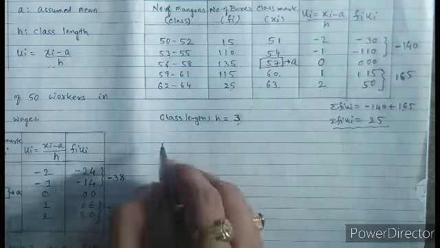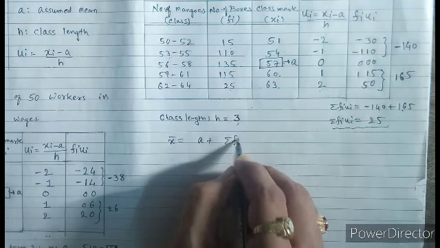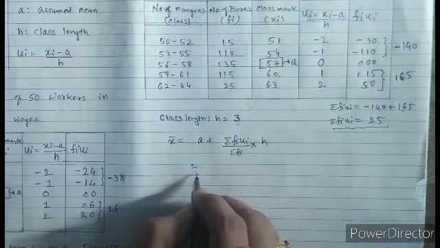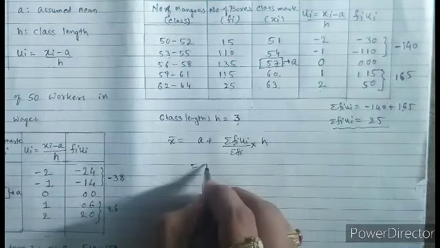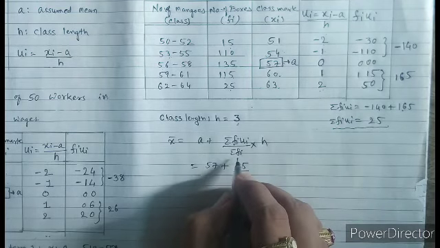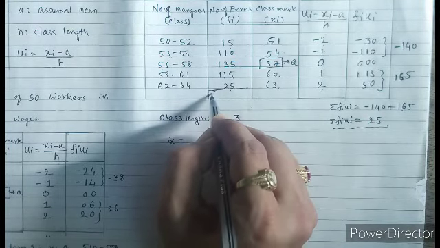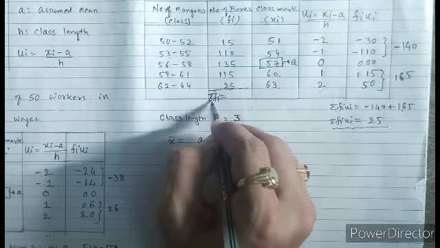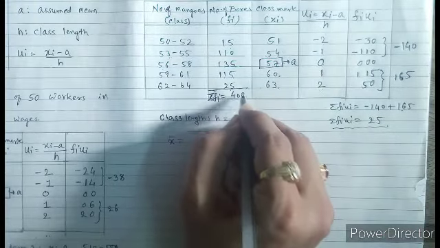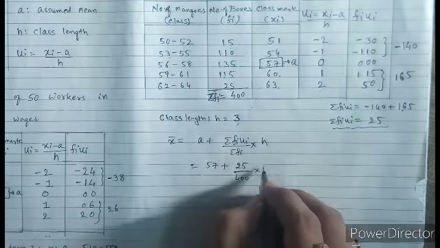Now we have to get the mean. We know the formula of mean by the step deviation method. It is A plus sigma fiui upon sigma fi, multiplied by h. Let us apply the values. A equals 57 plus sigma fiui, we got 25, upon sigma fi, that is the sum of all the fi. You have to add all these fi. Do it yourself, you will get sigma fi. And this addition is 400. Therefore sigma fi equals 400 here, multiplied by h equals 3.